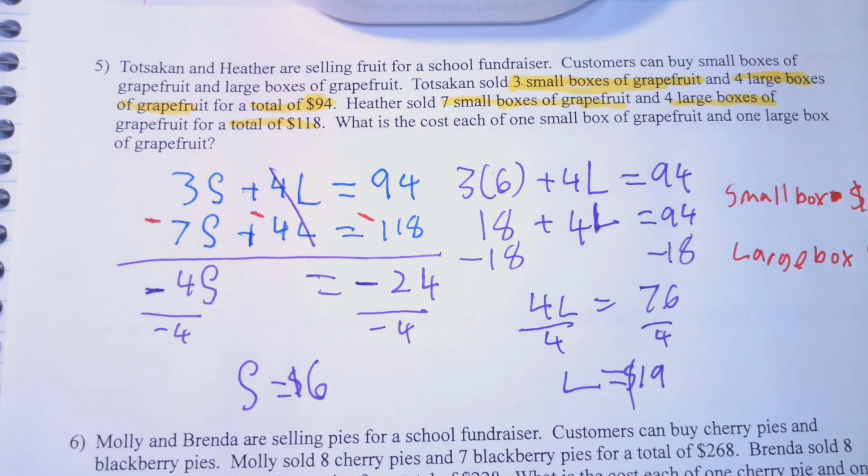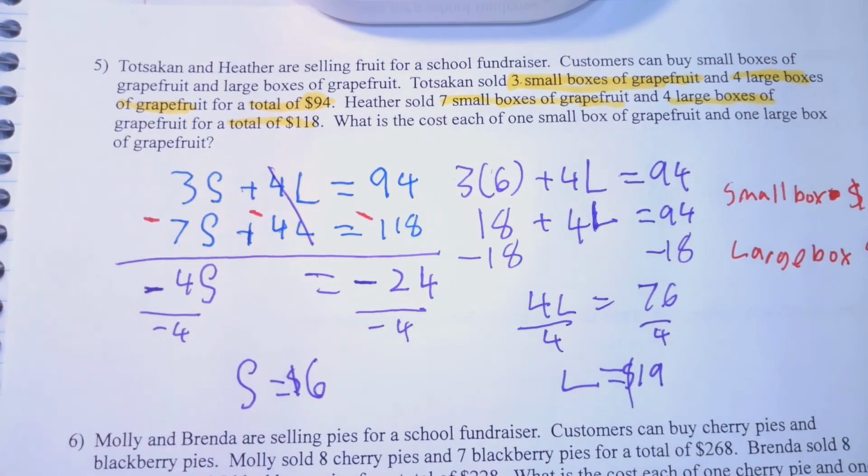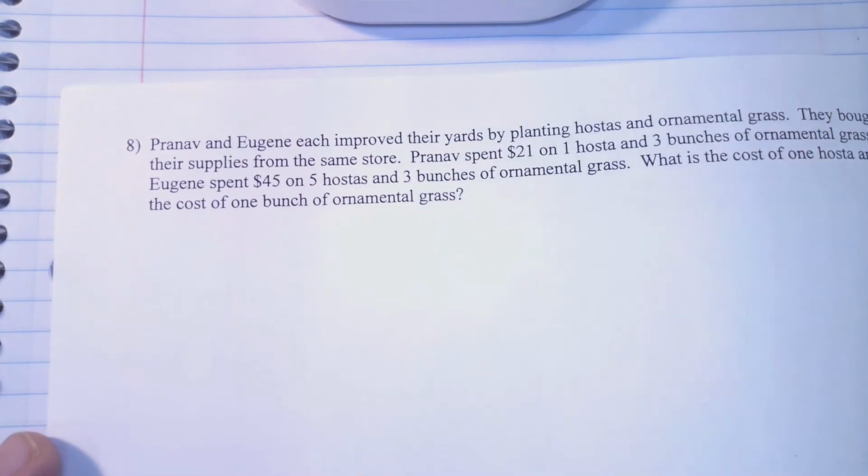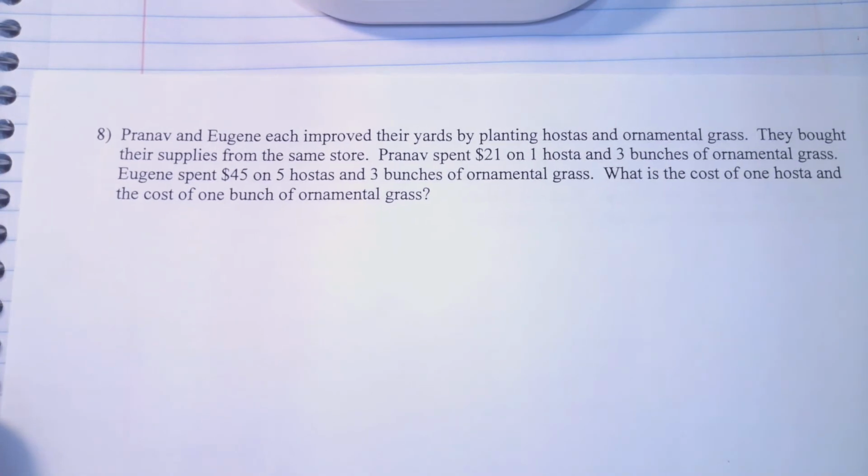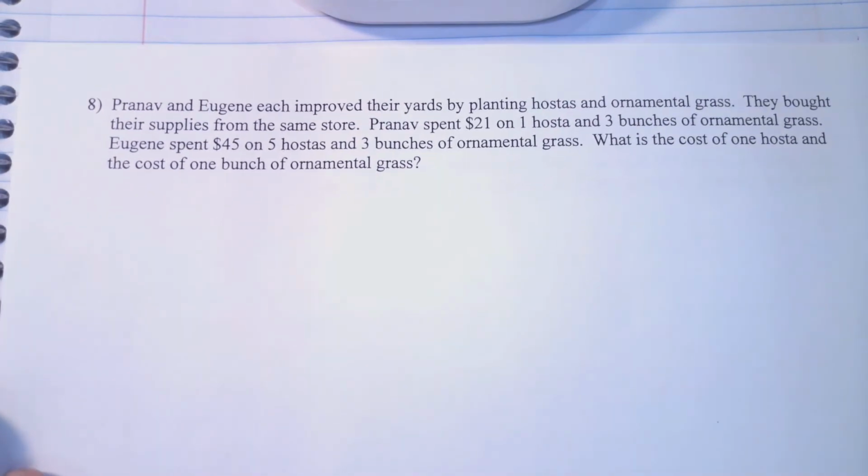Okay, so we're not doing every single problem on this because basically every problem is just like this. So I'm going to skip down so you can see how this next problem is going to be just like this problem, just with different words. Let's skip down to 8. Okay.